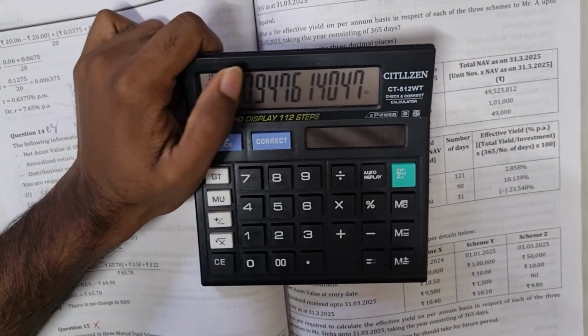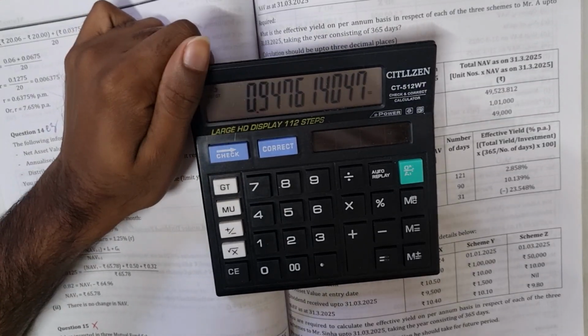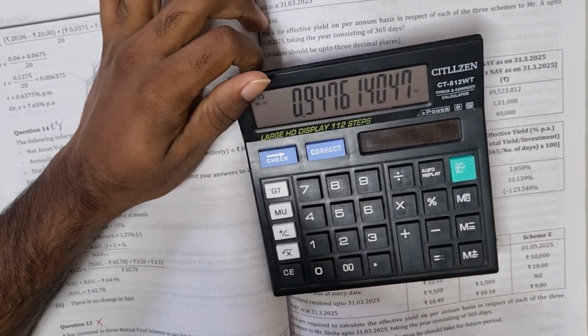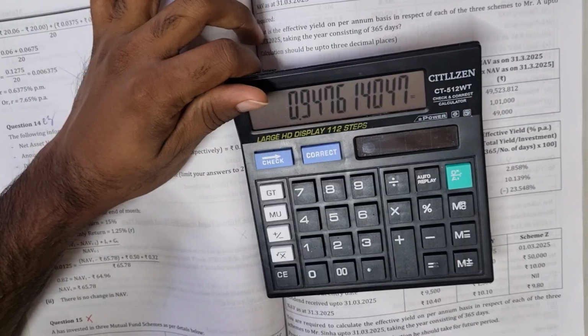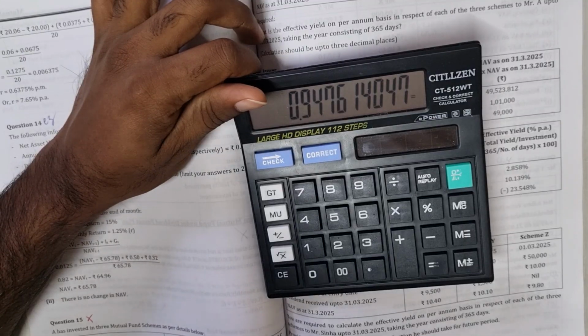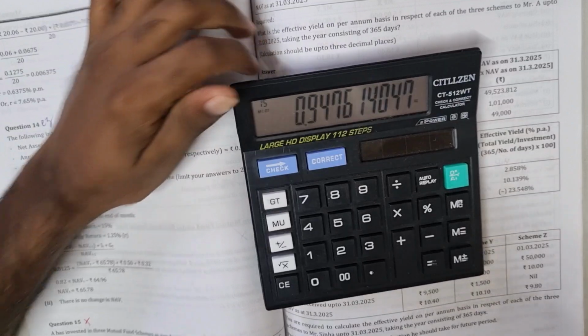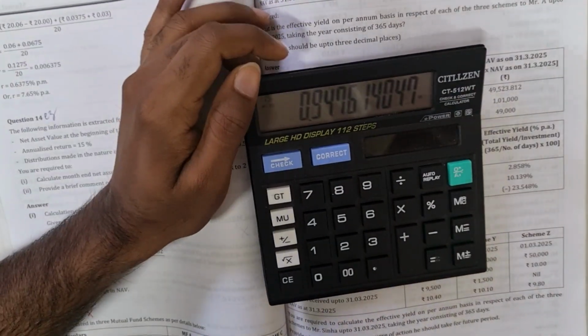So if I'm getting 0.94 for the holding period, how much will I get for 1 year? It is for how many days? It was issued on 1st December 2021, right? So 0.9476, keep it in mind.